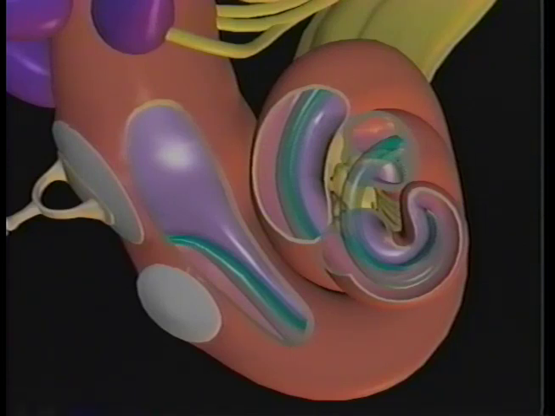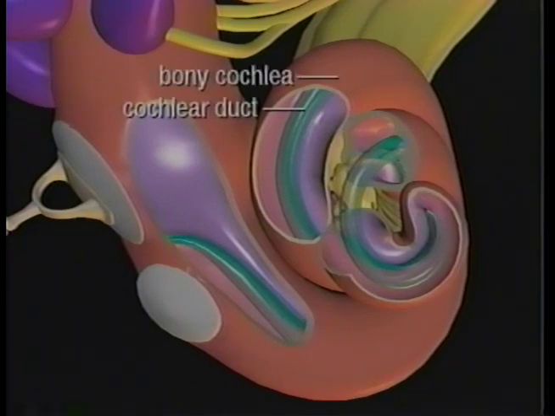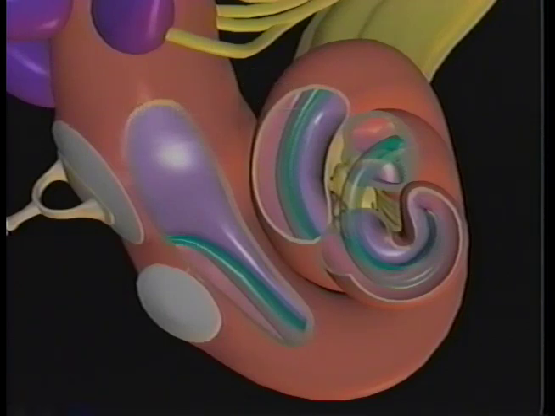Surrounding and protecting the membranous labyrinth is the bony labyrinth. Note that within the cochlea, the membranous labyrinth is known as the cochlear duct, and the bony labyrinth is known as the bony cochlea. Between the bony and membranous labyrinths flows the perilymph. Within the membranous labyrinth is fluid called endolymph.